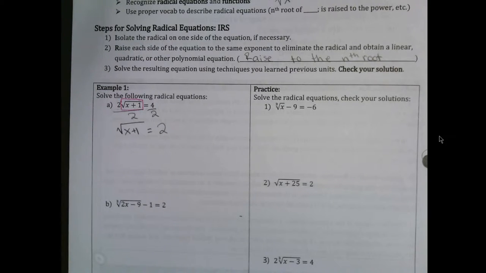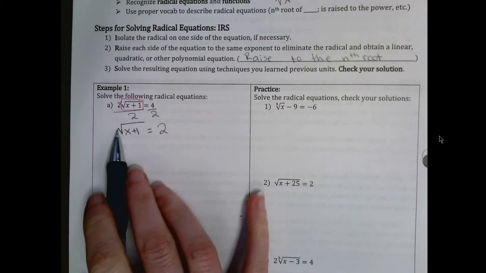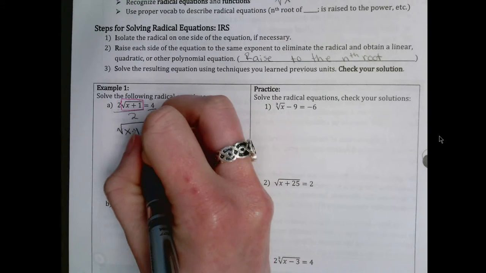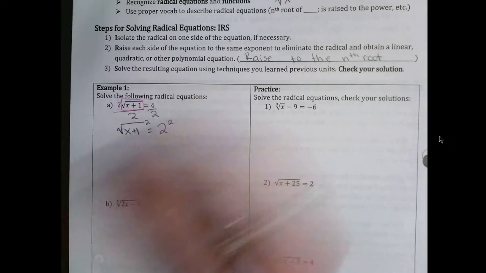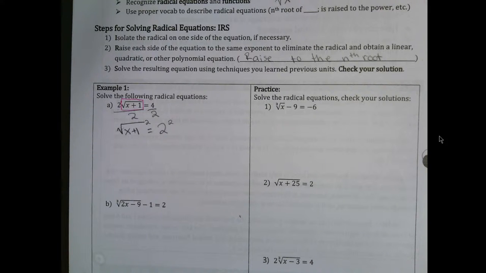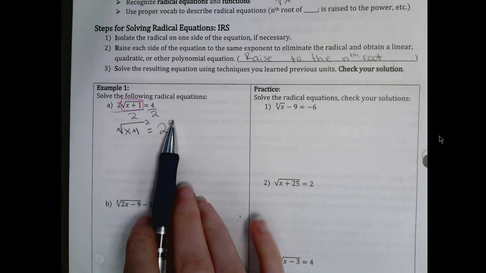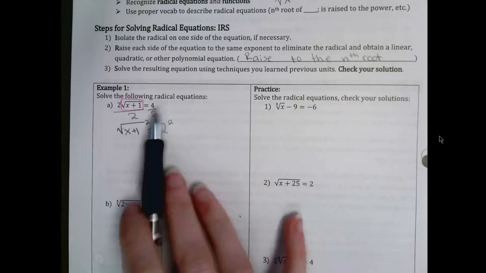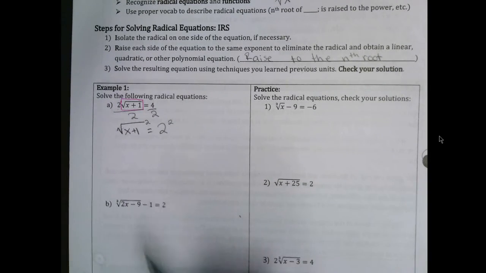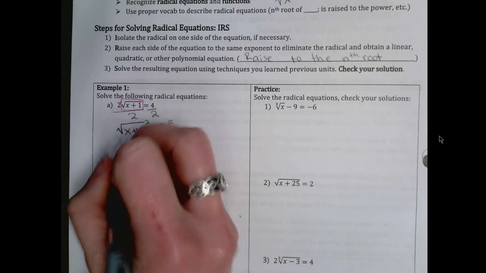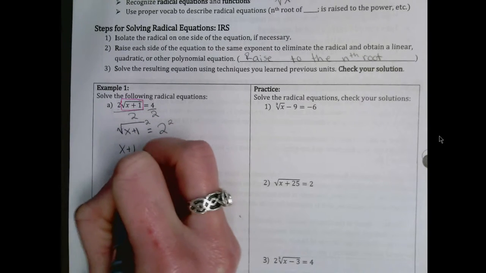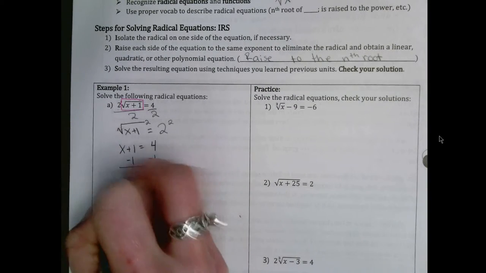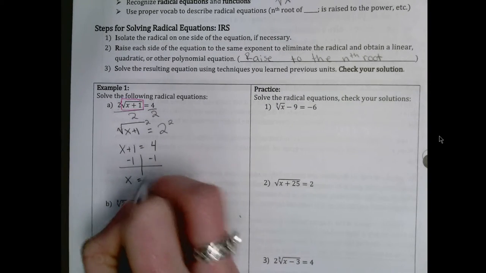Well, if we look here, our n, we don't see an n here. Whenever we don't see an n, we assume it's a 2. So I put a 2 here and here. Our exponent, we're raising it to that nth root. Our n in this case was a 2. Those are going to cancel each other out, leaving an x plus 1 behind, which is equal to 4. Subtract your 1 from both sides. So we should have x equals 3 here.